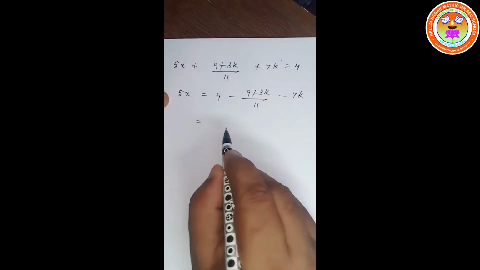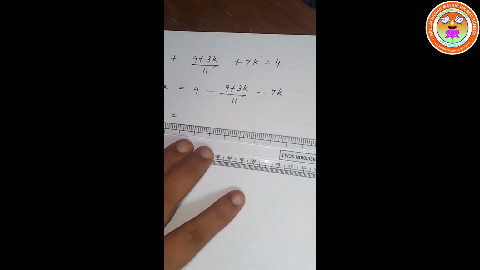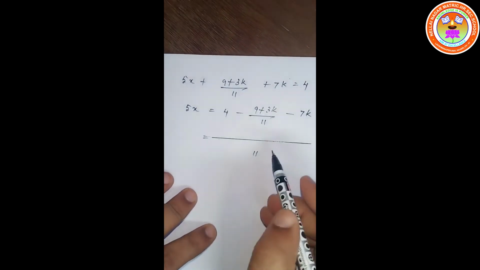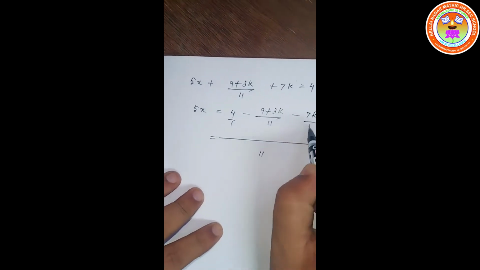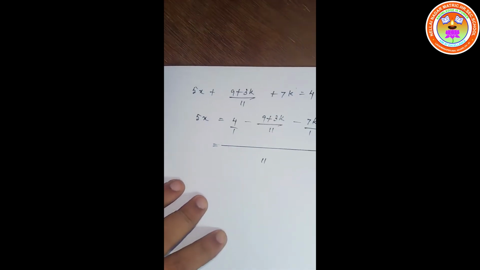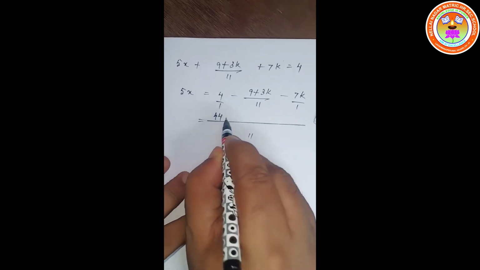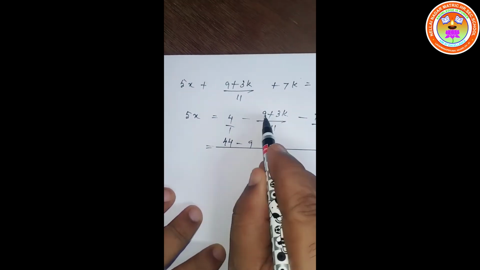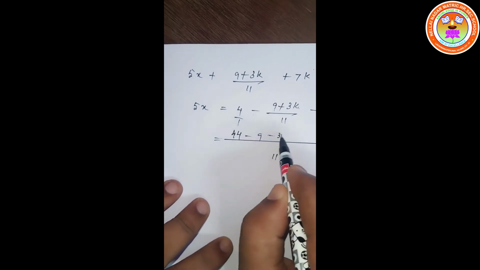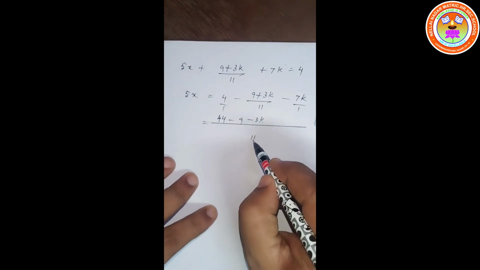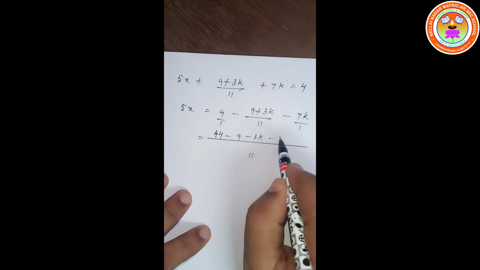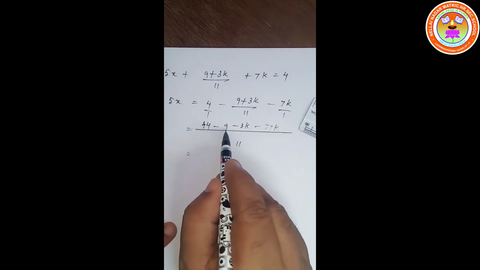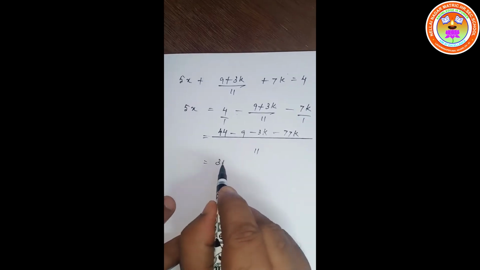So what is the LCM? 11 is the LCM. 11 fours are 44, minus 9, minus 3k, and 11 into minus 7k is minus 77k. So 44 minus 9 is equal to 35.